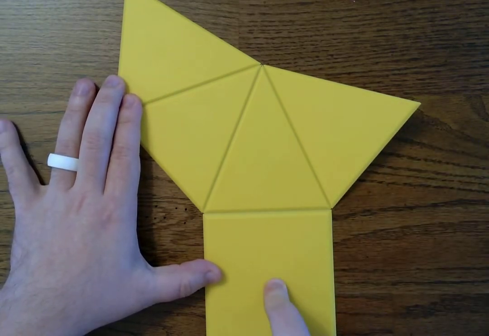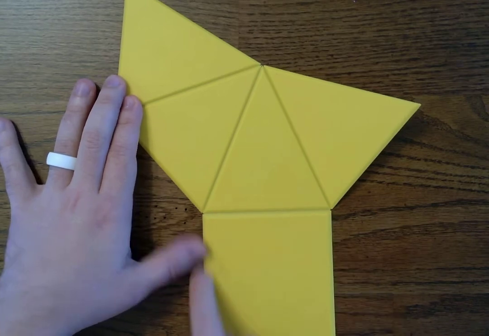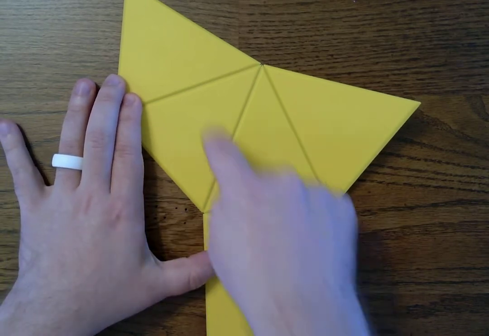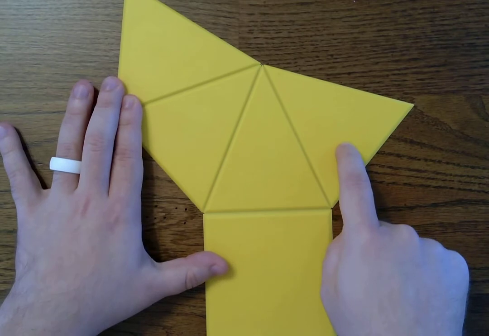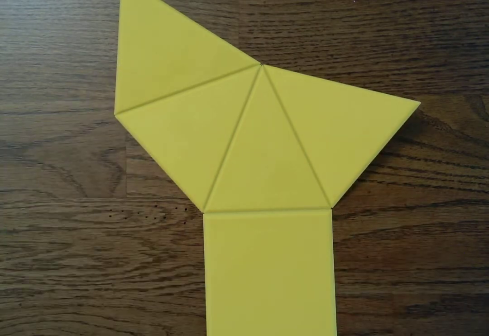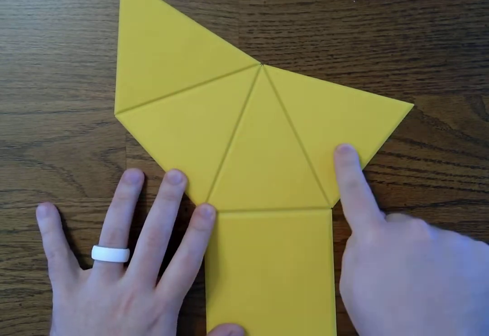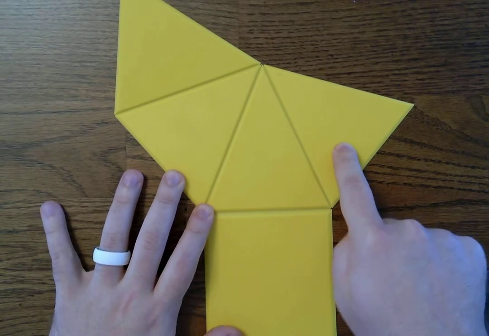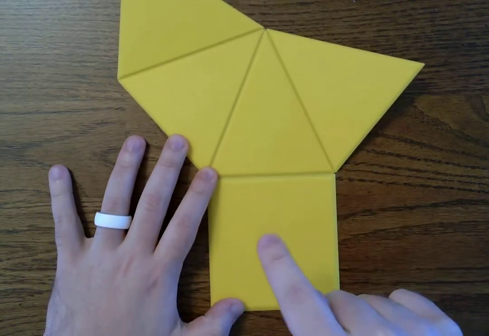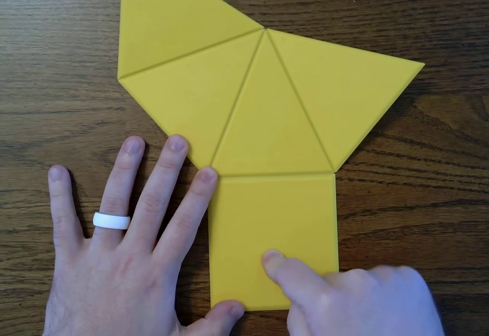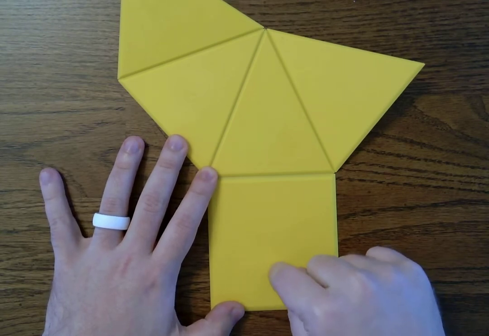Because it's a rectangle, that means we have 1, 2, 3, 4 sides, and we have 1, 2, 3, 4 triangles. So if a prism indicates that you should see a bunch of rectangles for the sides, if you see a bunch of triangles, that's going to indicate to you a pyramid, and then your single base is going to tell you what type of pyramid.